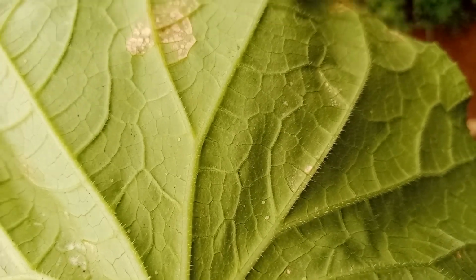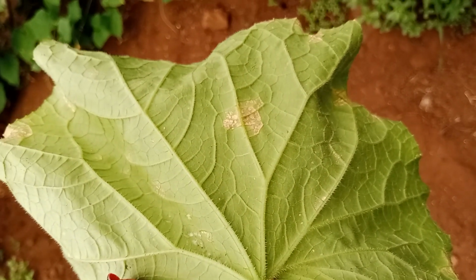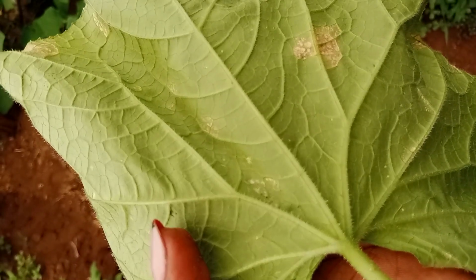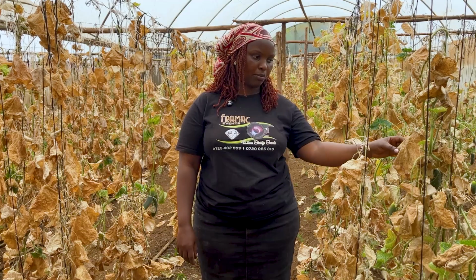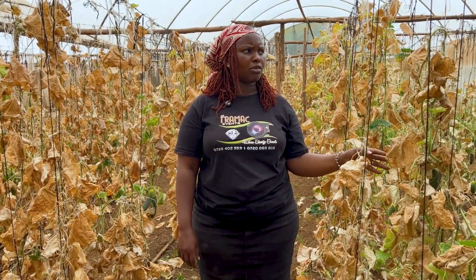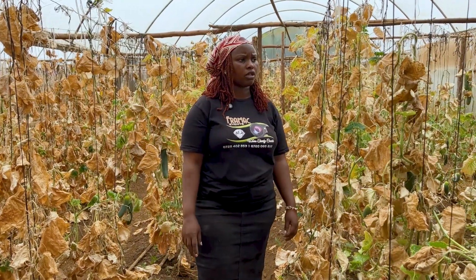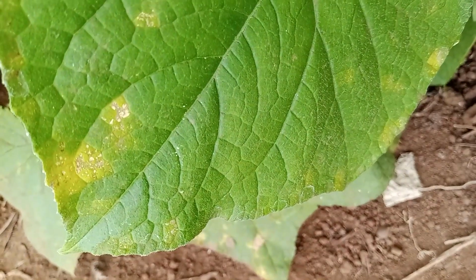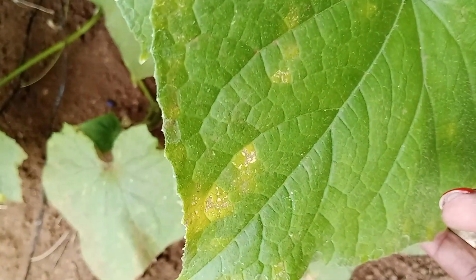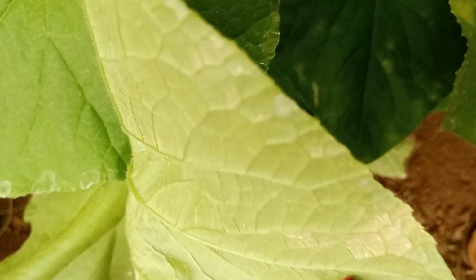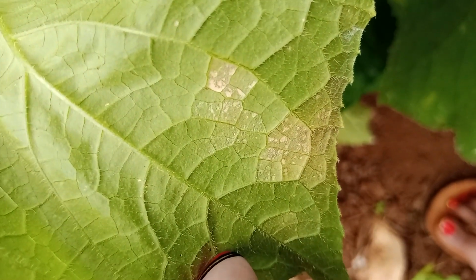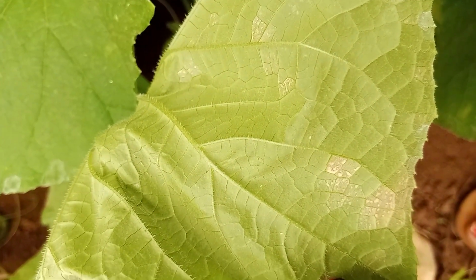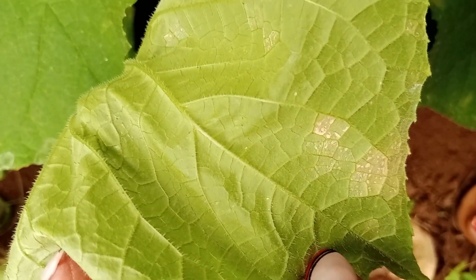So we have diseases, we have pests. Like now we have also other diseases called powdery mildew and downy mildew. Those diseases are another challenge that affect the cucumber plant. Most of those fungal diseases are brought about by poor aeration of the greenhouse. Maybe you find that the greenhouse is so crowded or the humidity is very high, so you end up getting powdery mildew or downy mildew. To prevent that, you have to have your greenhouse well aerated and avoid crowding.